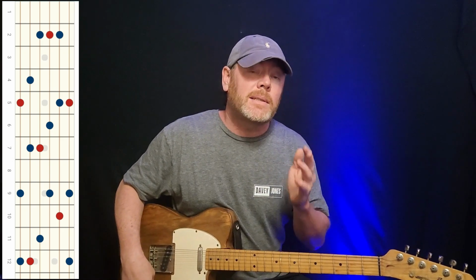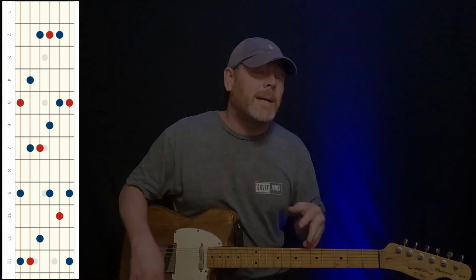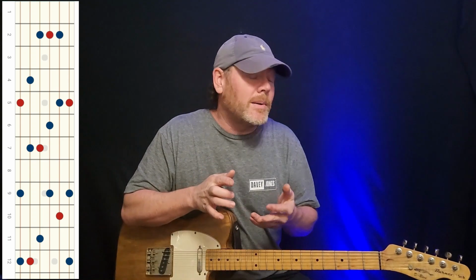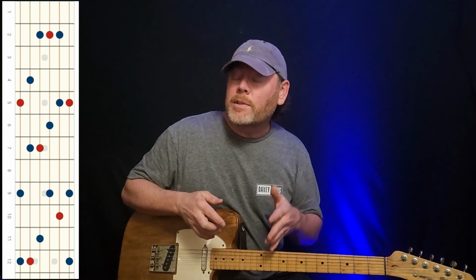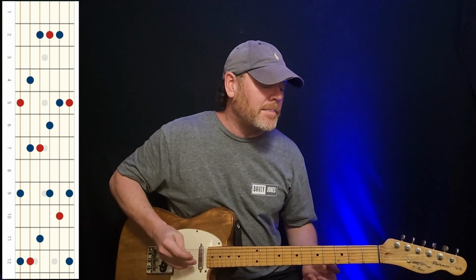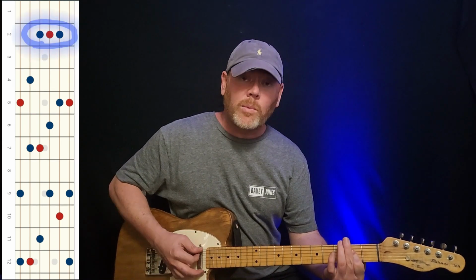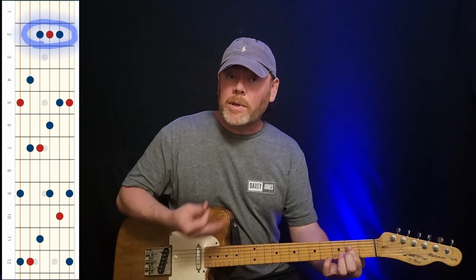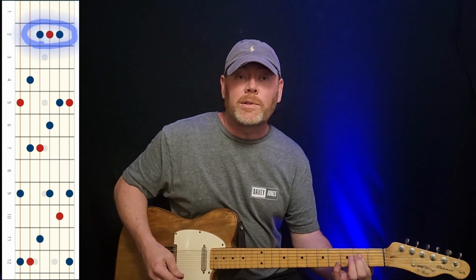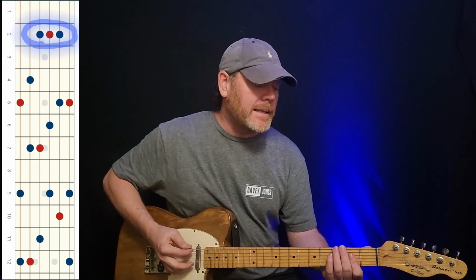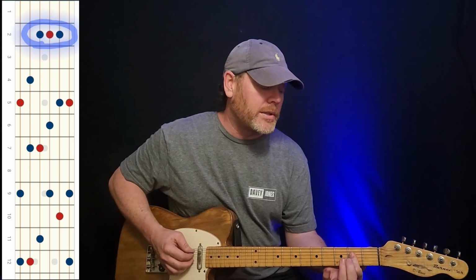So what I've done here is this is your A major triad shapes up and down the guitar neck. If you look at this diagram, you might notice that these shapes look familiar to you because these are your chord shapes up and down the guitar neck. For example, these are the A major triads. Obviously if we come down here and we play our A chord that we're used to playing, these are all your major triads in this A chord shape. So as long as you're playing this A chord shape, these are your triad shapes around that chord shape.